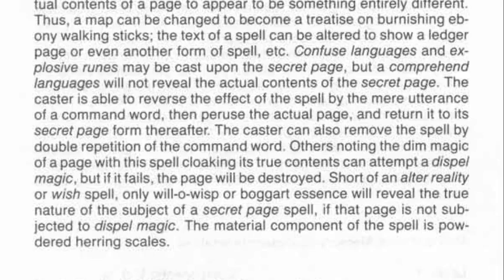I believe this is a spell that has a lot of potential in a campaign where information is crucial and may be hidden from the players, or the players will want to hide it from NPCs.